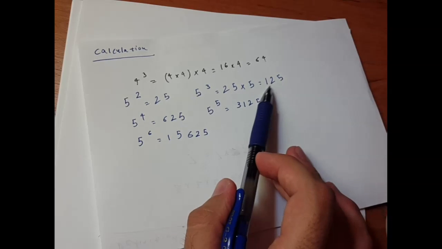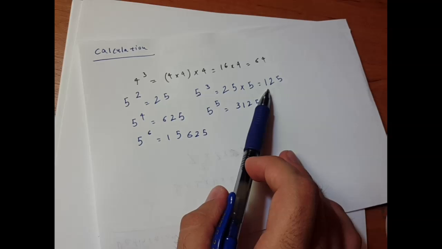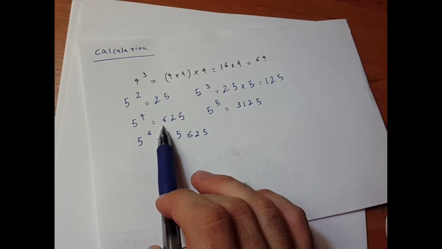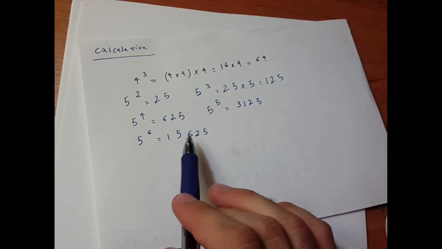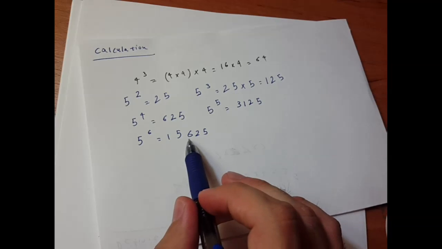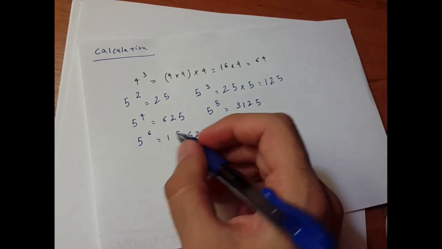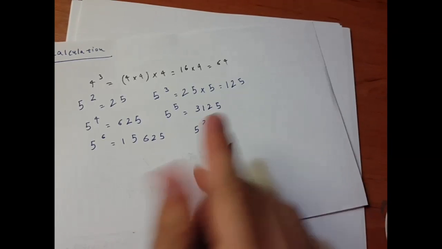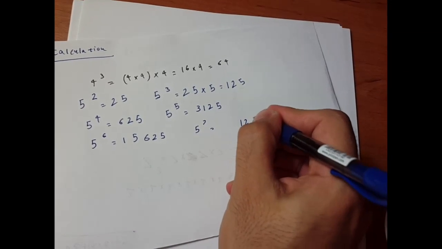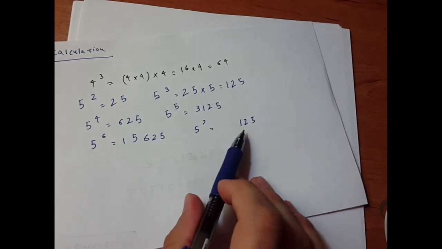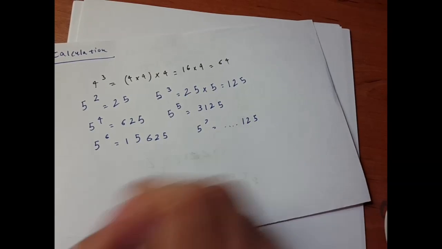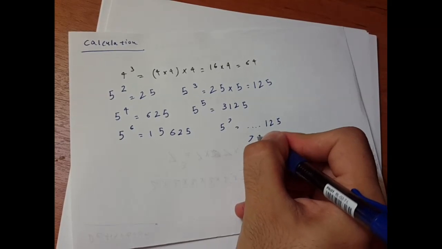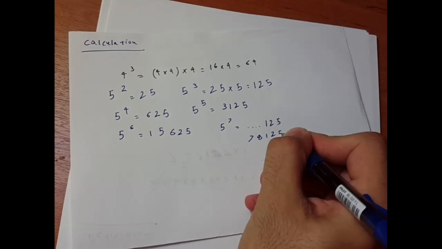And for the third digits, it just repeats 1 and 6. 1 and 6. I'm pretty sure the third digit of 5 to the power of 7 is going to be 1, so something like 125, and in fact it is 78125.